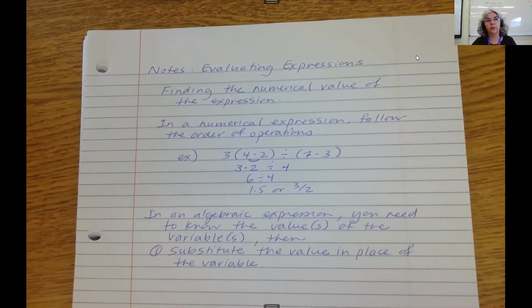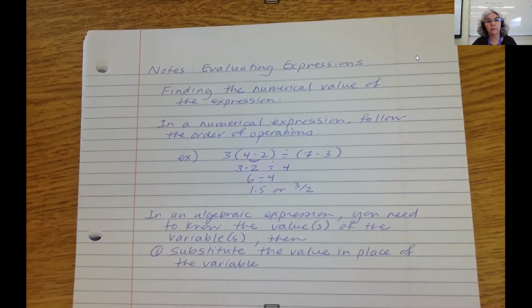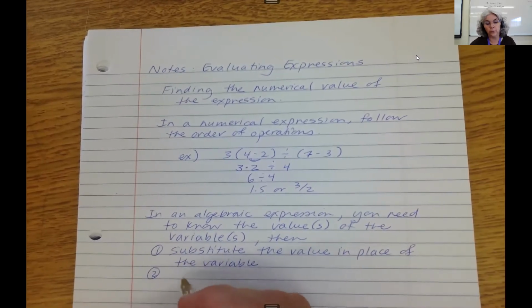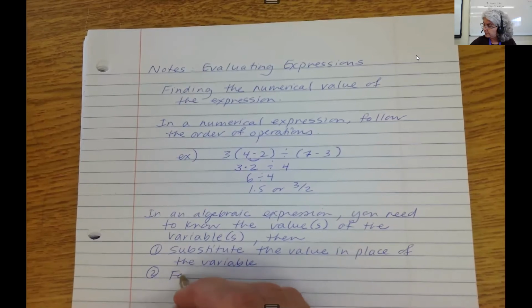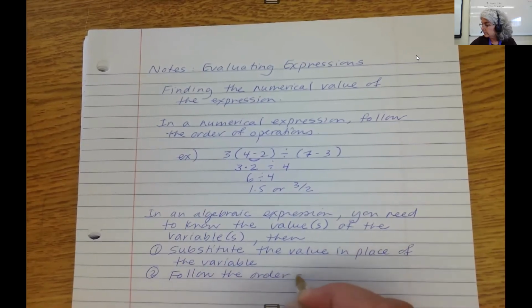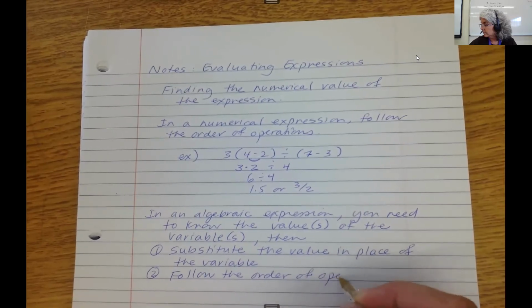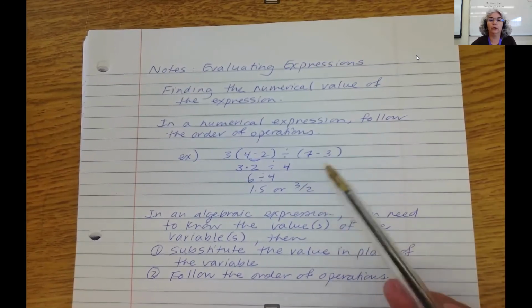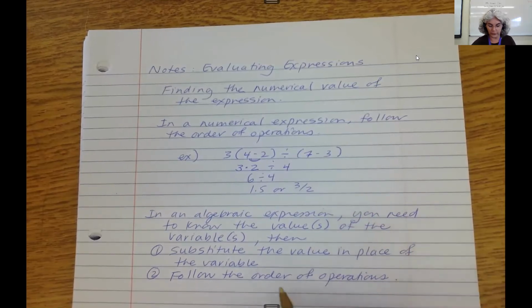In place of the variable, you're going to put the number that it is equal to, and then you're going to follow the order of operations. So when you do step 1, that makes it a numerical expression, and so then you're back up here where all you have to do is follow the order of operations.